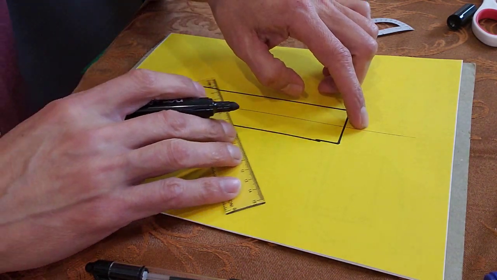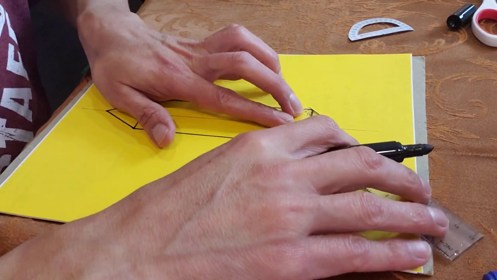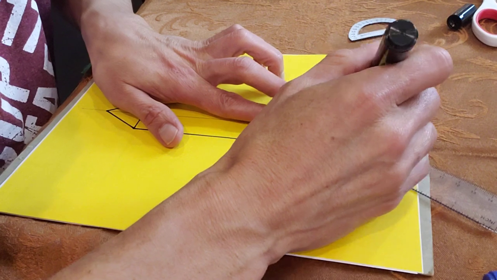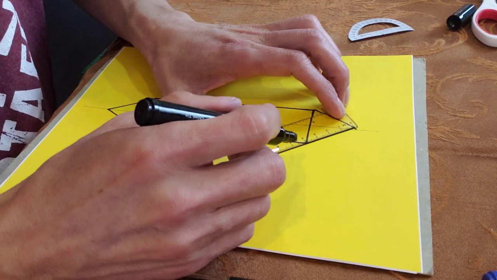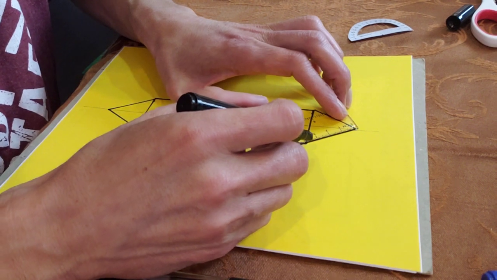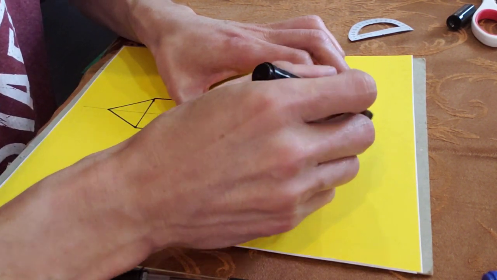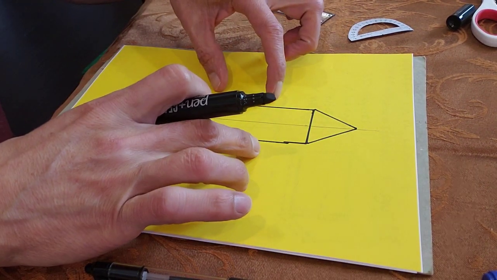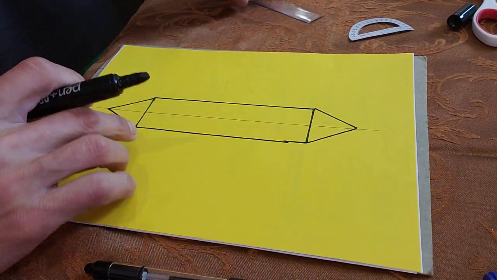And I also want to have this congruent triangle on this side. Congruent: same size, same shape, same dimensions, same measurements. 4 centimeters over here, 4 centimeters on the opposite side, so that I have 2 pairs of opposite congruent triangles. Okay. Now I need 2 more rectangles here that are going to connect to this side of this triangle and this side of the triangle.